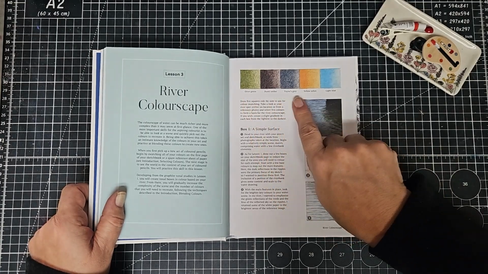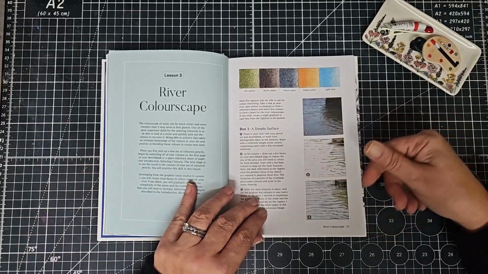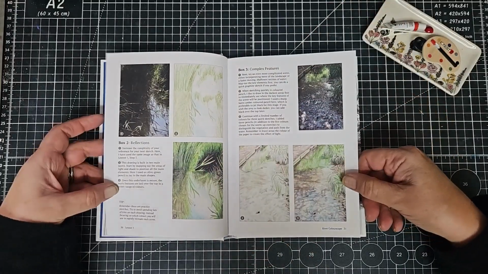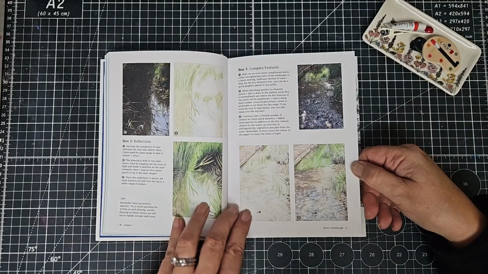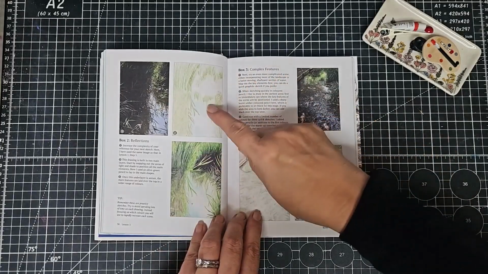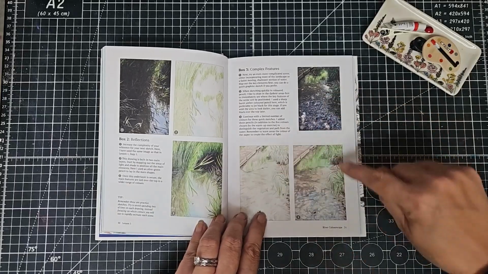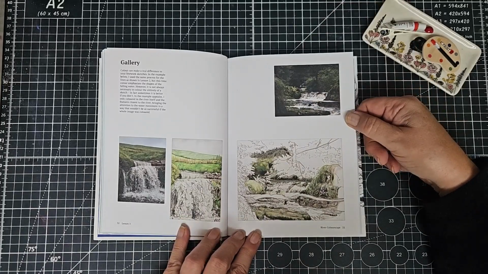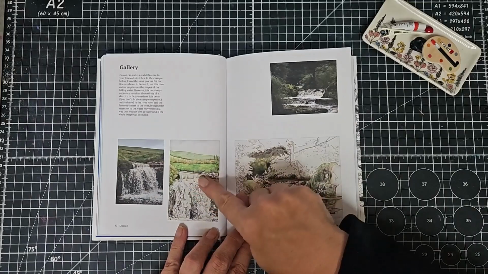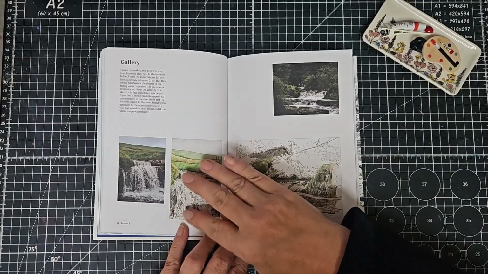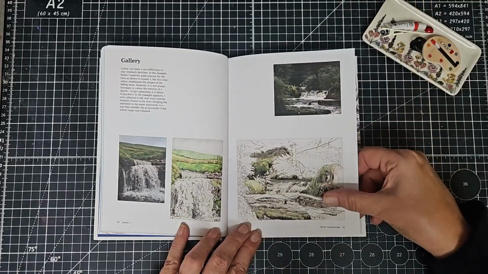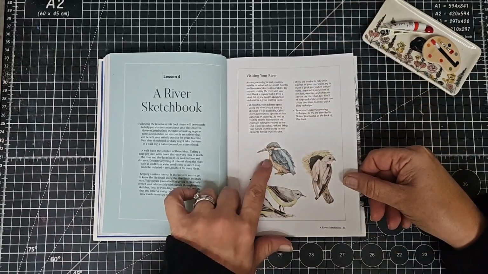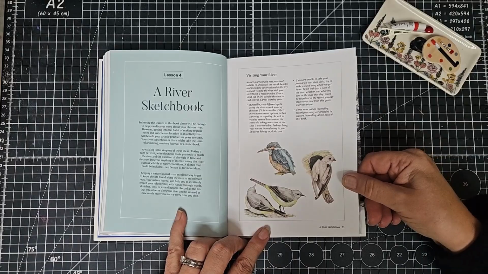So olive green, burnt umber, Payne's grey, yellow ochre and light blue. And then he goes through some with some examples basically. And you can see we've got photograph, moving on, photograph, moving on. And then we've got this wonderful gallery. I love the fact that he's showing the photograph and then what his sketch looks like. Same again here. A river sketchbook. We've got our lovely kingfisher. Very nice.